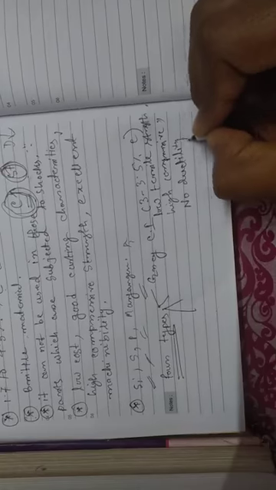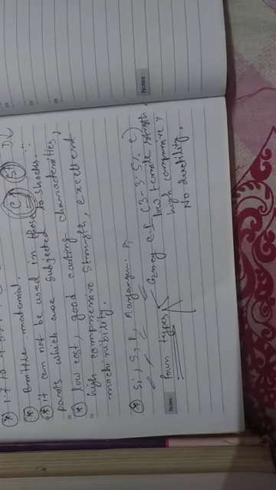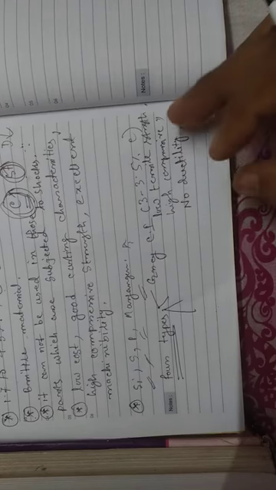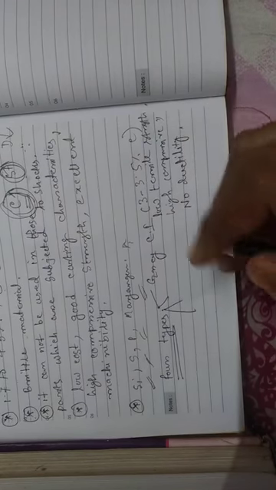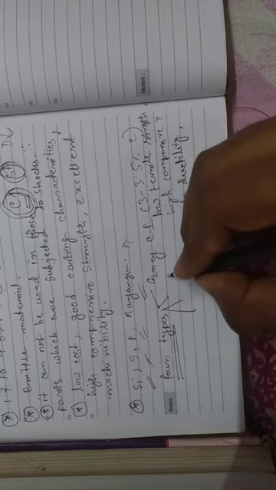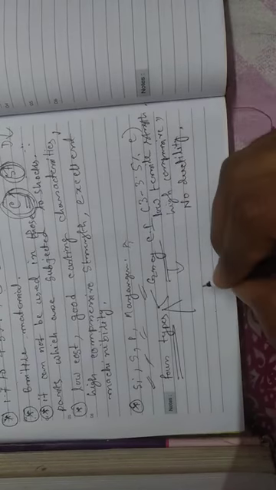So this is gray cast iron, with carbon in the form of free graphite.